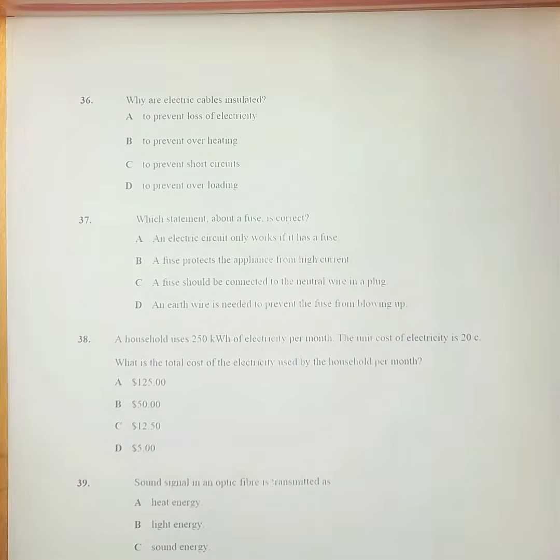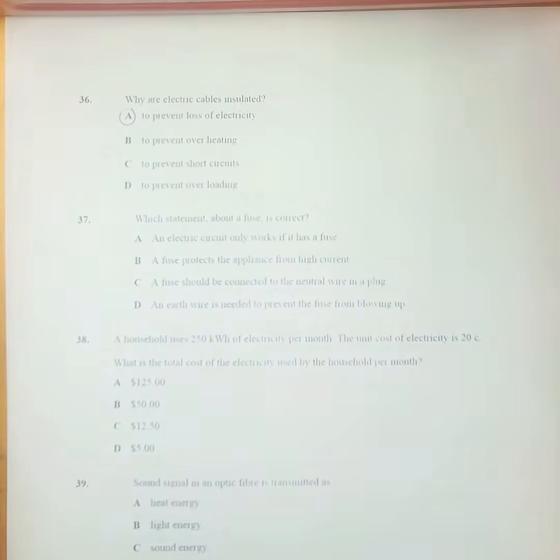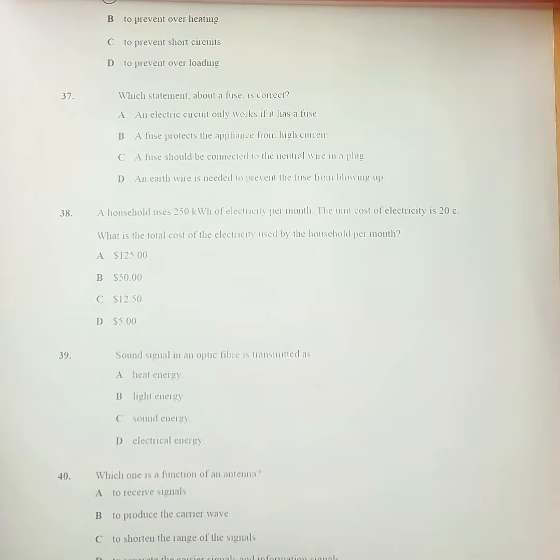Number 36, why are electric cables insulated? We are going to select A as our answer. This is to prevent the loss of electricity. Cables are insulated to prevent the current in the wire from coming into contact with the users. Then number 37, which statement about a fuse is correct? A fuse protects the appliance from high current. It is going to melt and break the circuit when excess current flows into the circuit. So the correct answer is B.